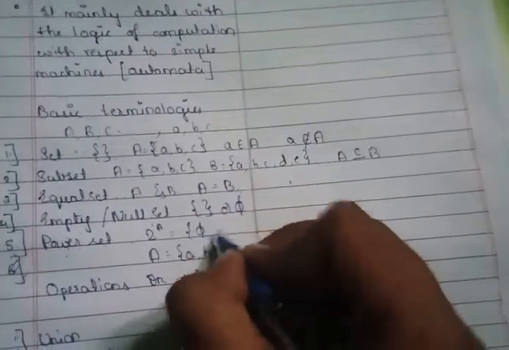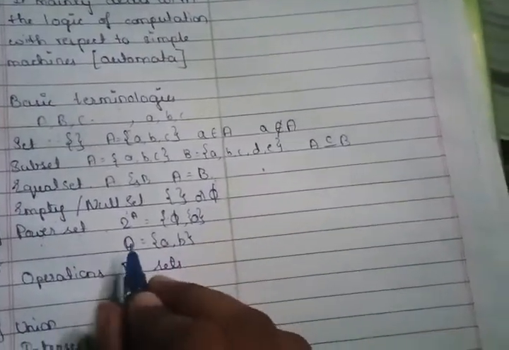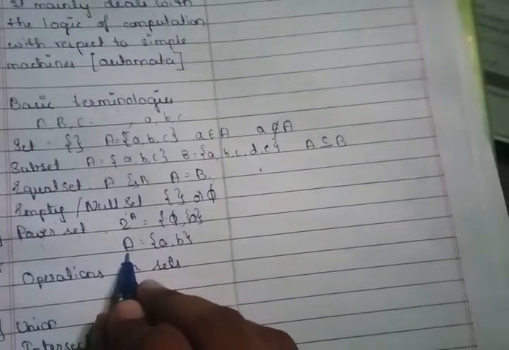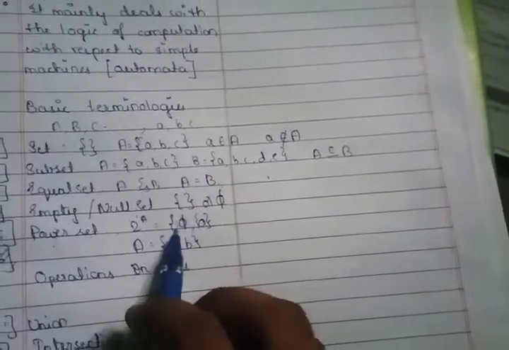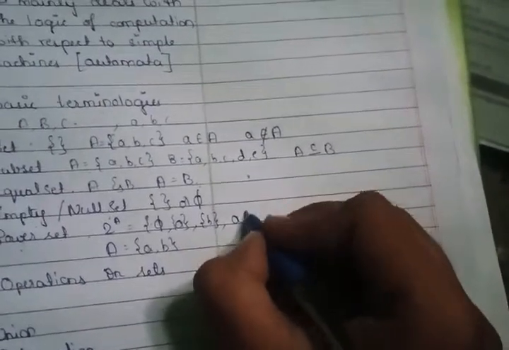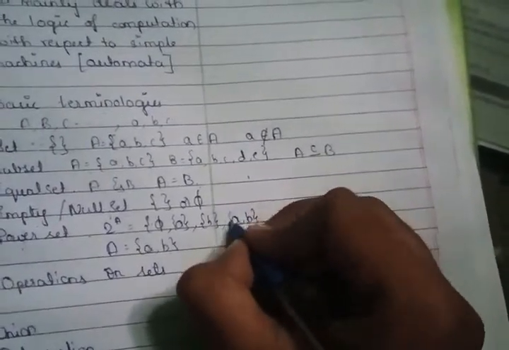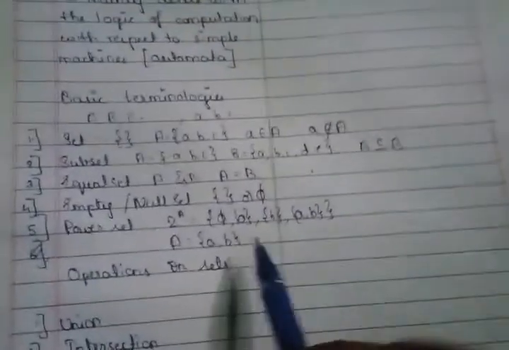So now let's see what all is there. Possibly first an empty set, then just taking one element, then another element, then the combination of both is the power set. All the combinations of a particular set is what we call the power set.